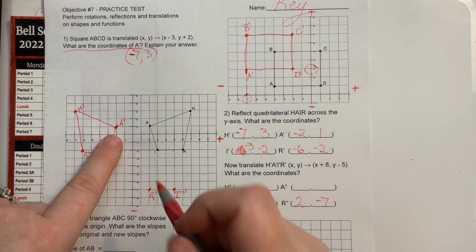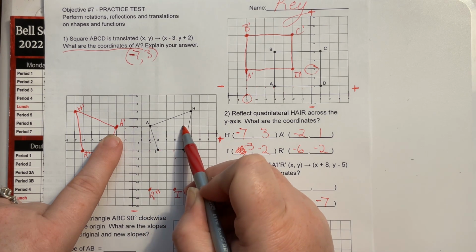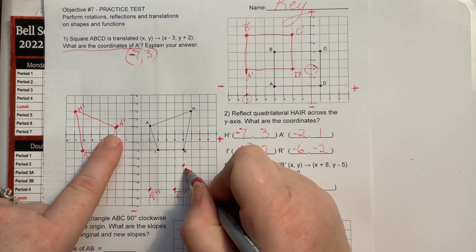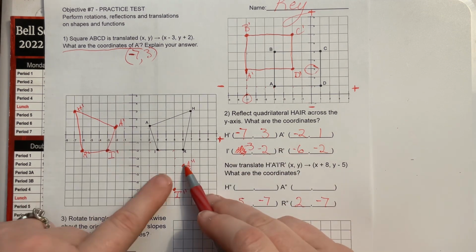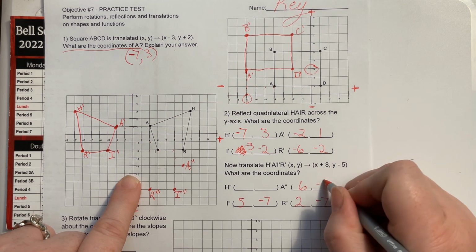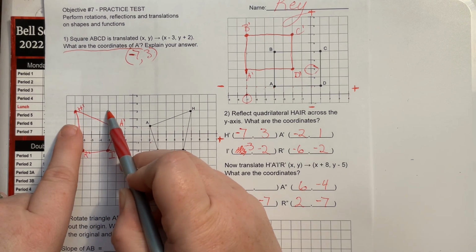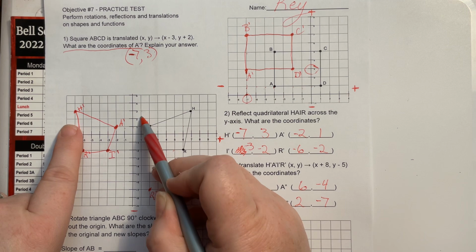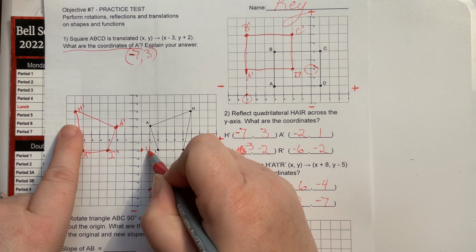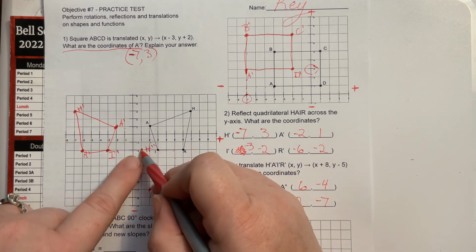All right, next one. Let's do A. 1, 2, 3, 4, 5, 6, 7, 8. 1, 2, 3, 4, 5. There we go. A, 2 little lines. A is at 6, -4. Okay, last one is H. 1, 2, 3, 4, 5, 6, 7, 8. 1, 2, 3, 4, 5. Right here. H. 2 lines. That's at 1, -2.